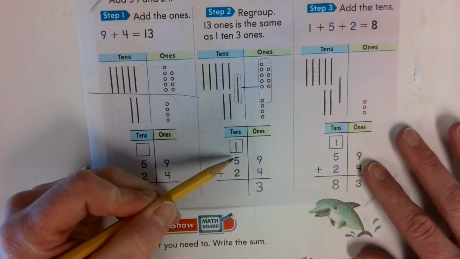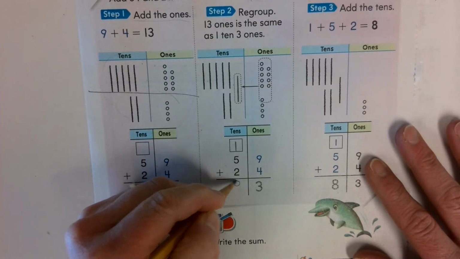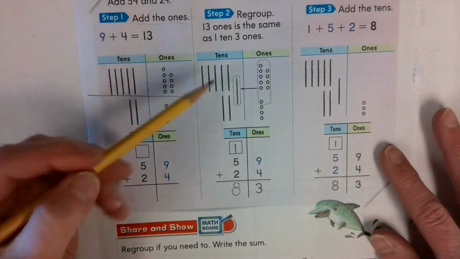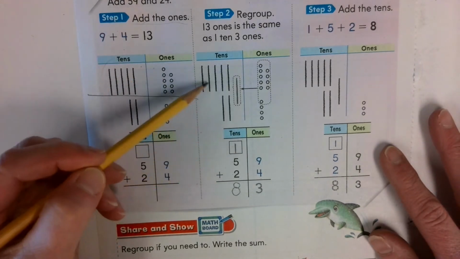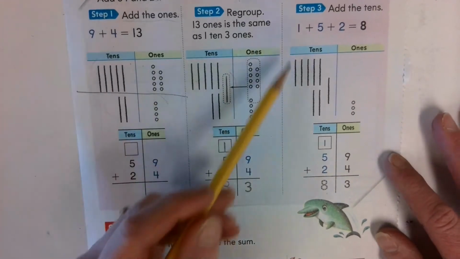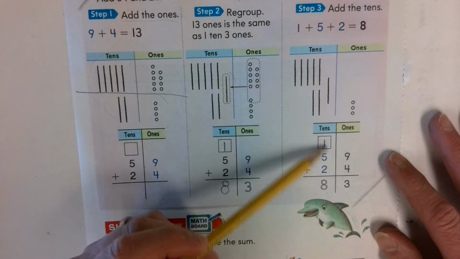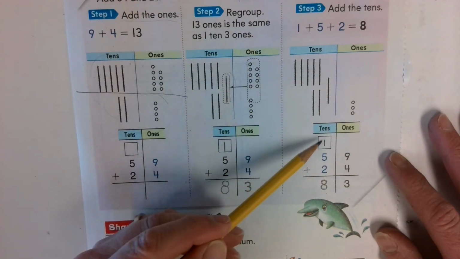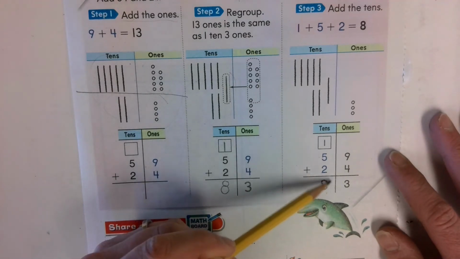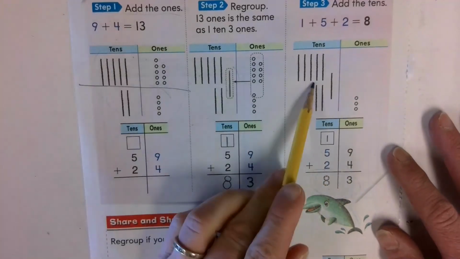Then we're adding up the 10s. 1 plus 5 plus 2, which is 8. So with that new 10 we made, now we have a total of 8 up here. And that's what it's showing here. So it just shows 9 plus 4 is our 13. And then we need to add 1 10 plus 5 10s plus 2 10s. And we get a sum of what? 83.